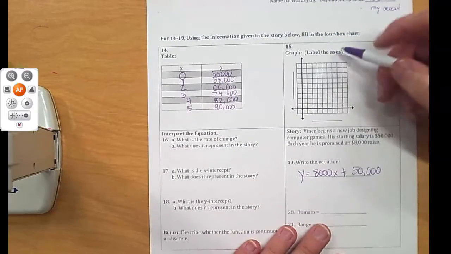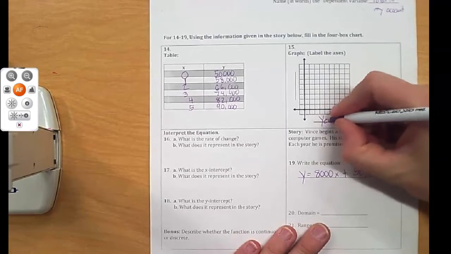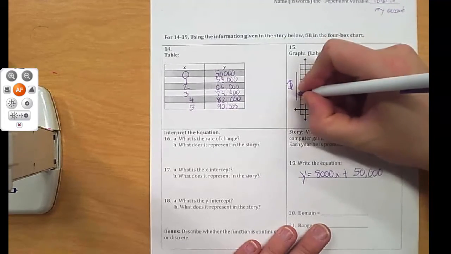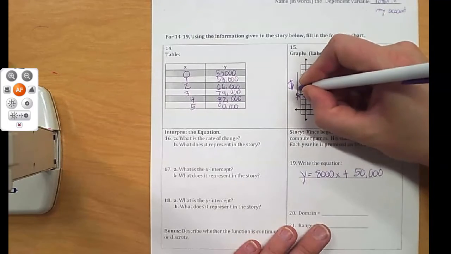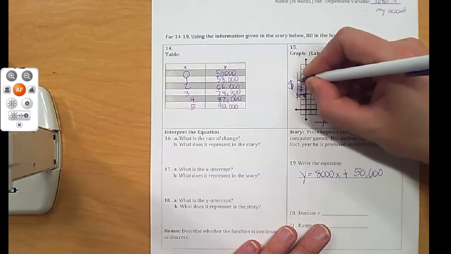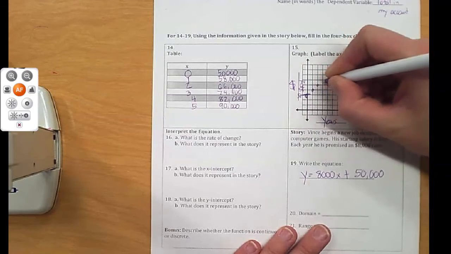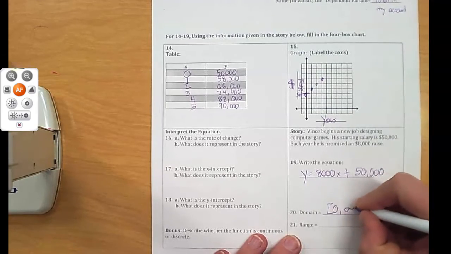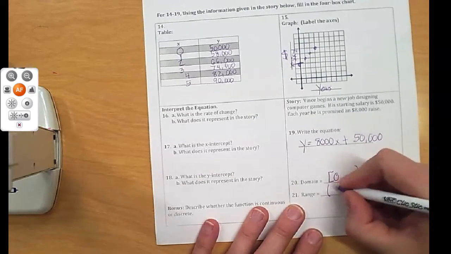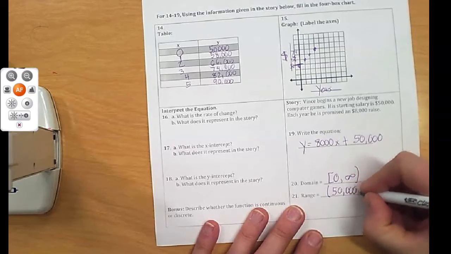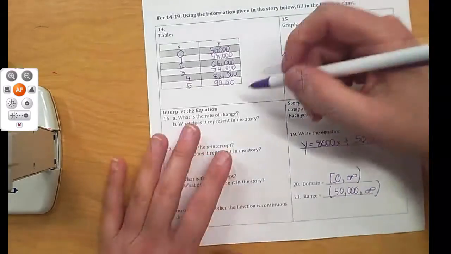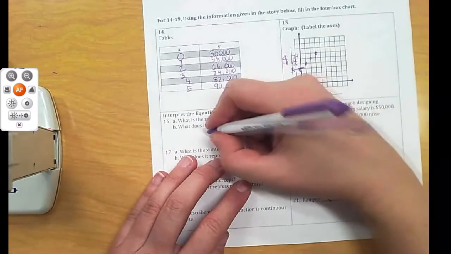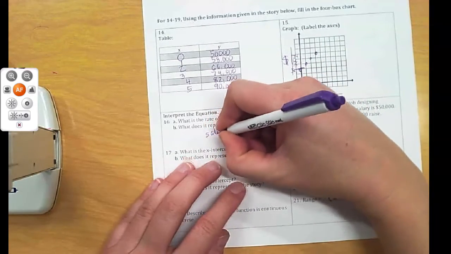On the graph, you have to label the axis. This is years. This is money. So we start out at 50,000, and we go up 8,000 each year. The domain would be from 0 years to infinite. The range, smallest amount he makes is 50,000, up forever. The rate of change is 8,000. What does it represent in the story? It represents his salary increase.